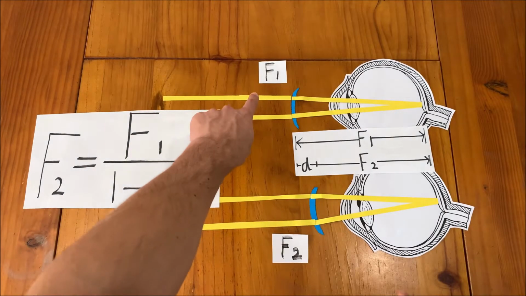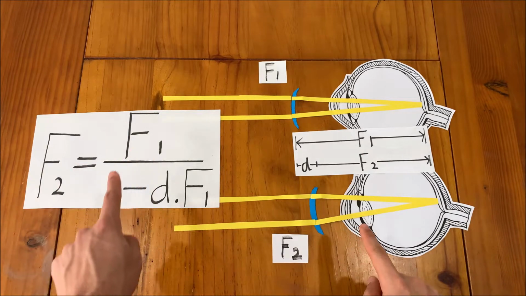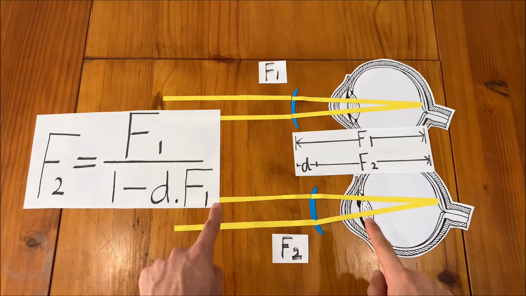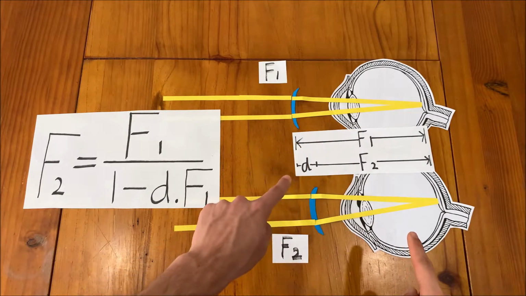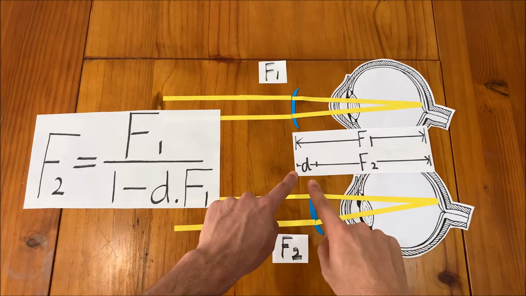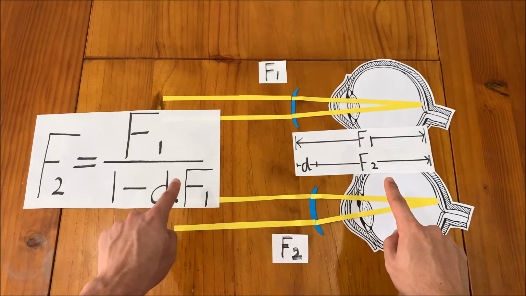The formula for two lenses of powers f1 and f2 is given by f2 equals f1 over 1 minus d times f1, where f2 is the difference in f1 and the displacement of a lens d in meters. D is positive when moving towards the eye and negative when moving away.